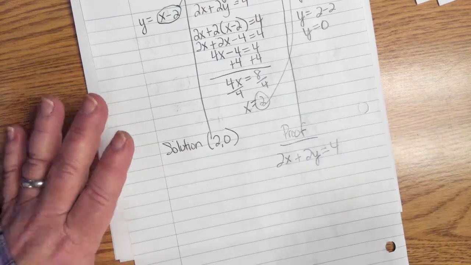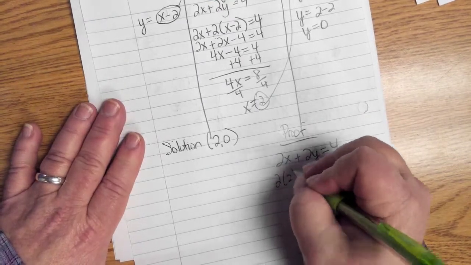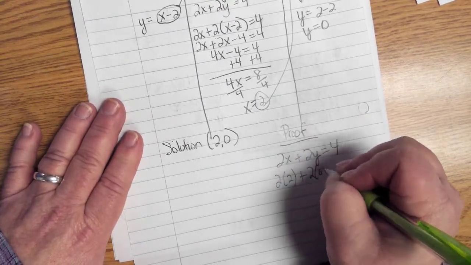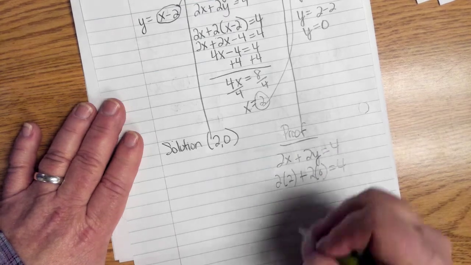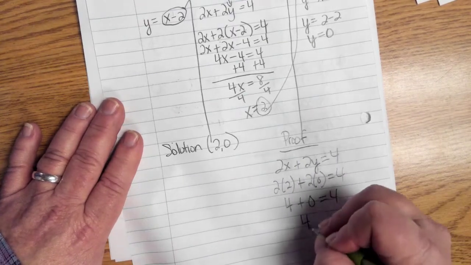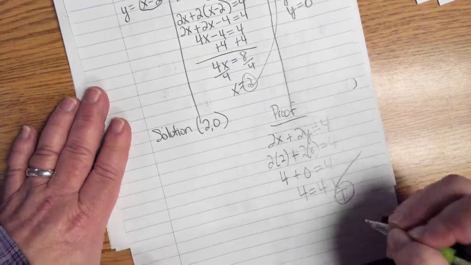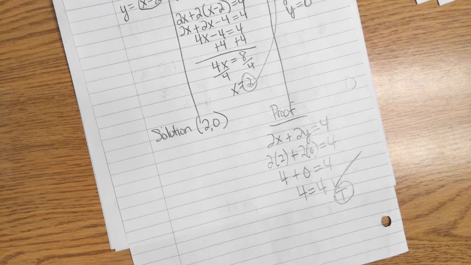And if I wanted to have a proof of that, I could do 2x plus 2y is equal to 4. I'm just going to show so you can see how to prove it to yourself. 2 times 2 plus 2 times 0 is equal to 4. 4 plus 0 is equal to 4. 4 is equal to 4, which is a true statement. Therefore, that is a solution.